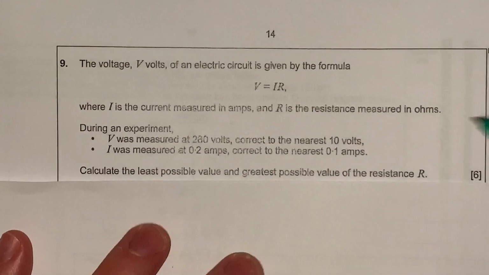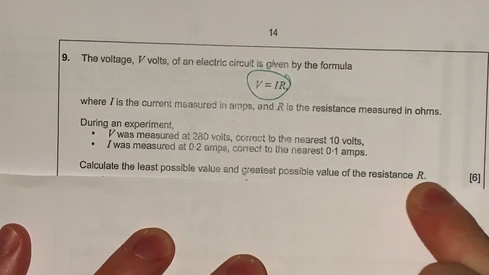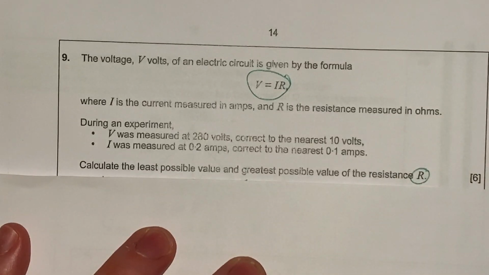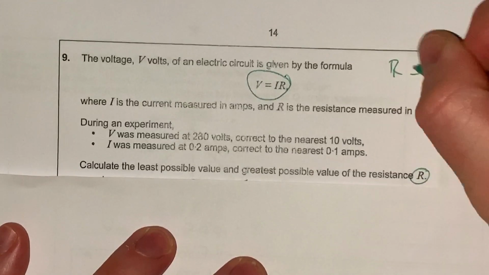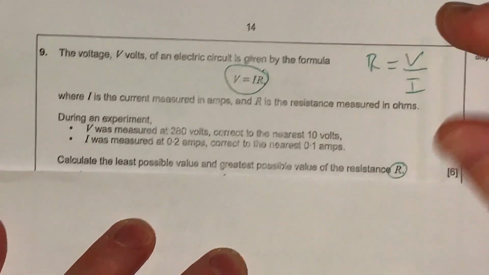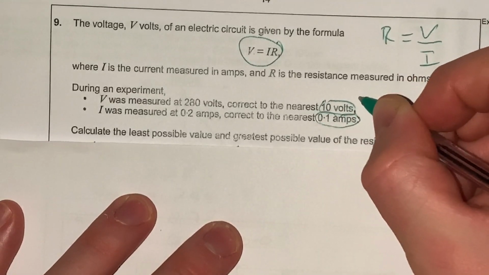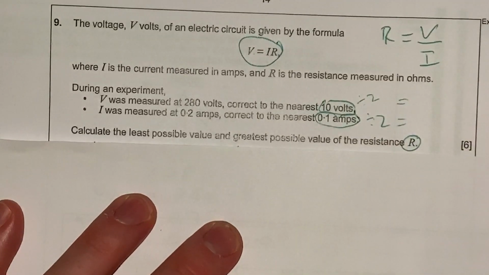All right, we've got our formula here again. It actually wants us to find the least possible value and the greatest possible value for R. So we would have to rearrange this at some point, or maybe I can do it for you now. R is going to equal V divided by I. But we know it's upper and lower bounds, so remember for upper and lower bounds, you always halve what it's been rounded to, and that's what you add and subtract on.